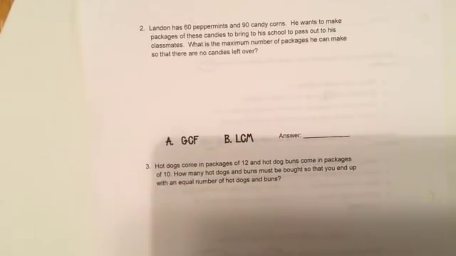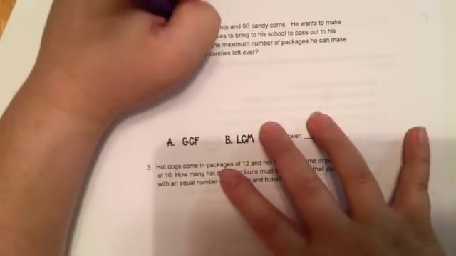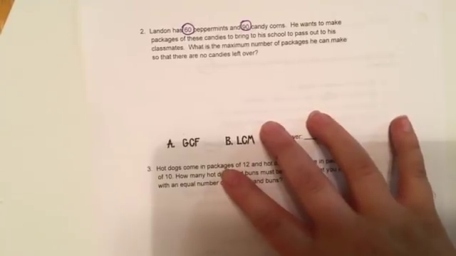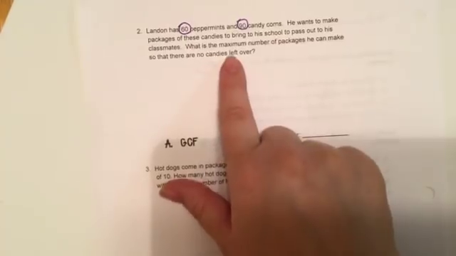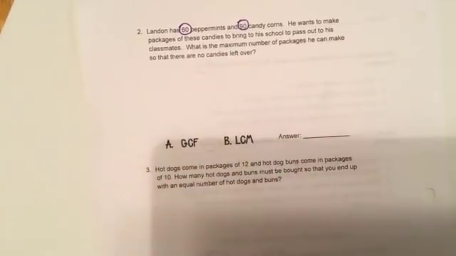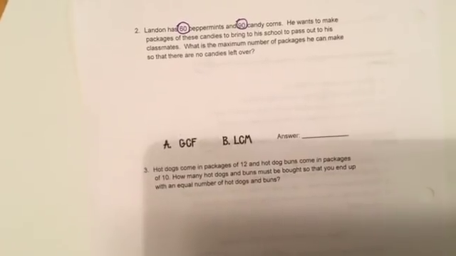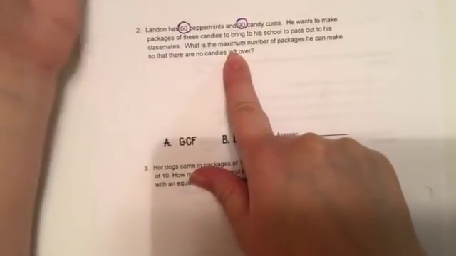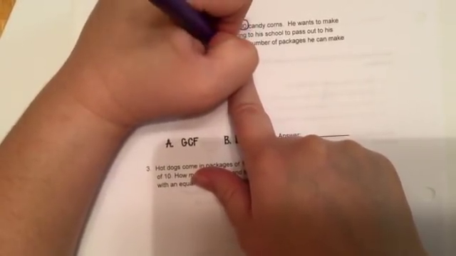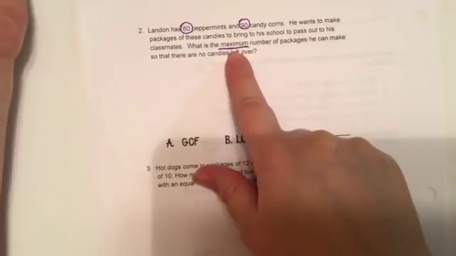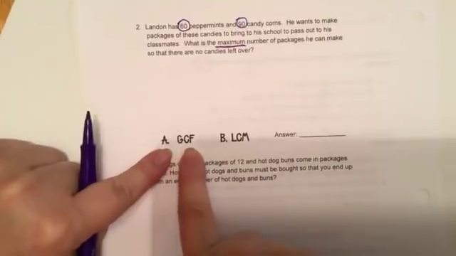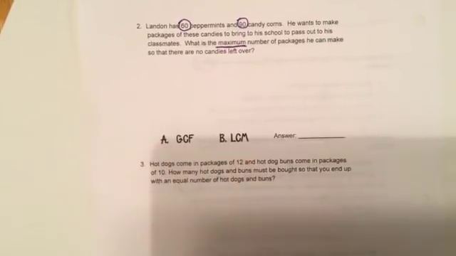Well, first, what we're going to do is we're going to circle any numerical numbers inside of our problem, okay? Now, we also want to circle any operation words. Now, with GCF and LCM, they may not look like addition, subtraction, multiplication, and division words, but I am going to say that this word maximum might be an important word, so I'm going to underline it, okay? This might help me in deciding if I'm finding the greatest common factor or the least common multiple.